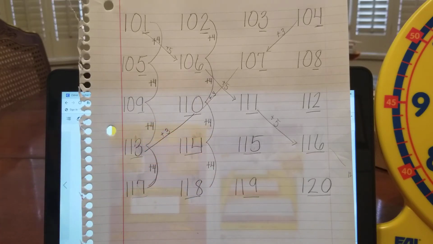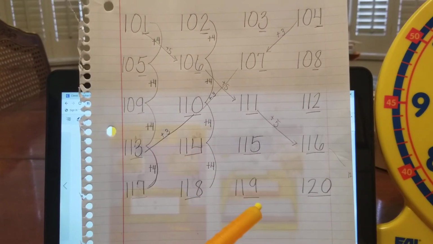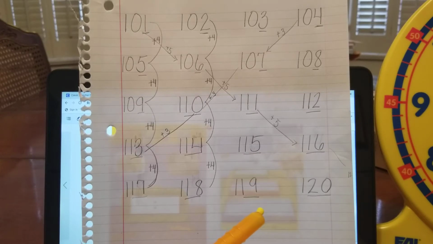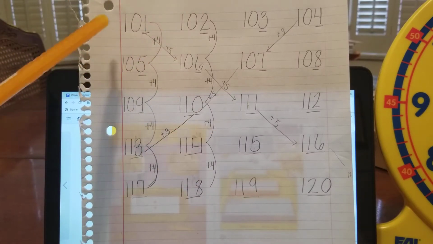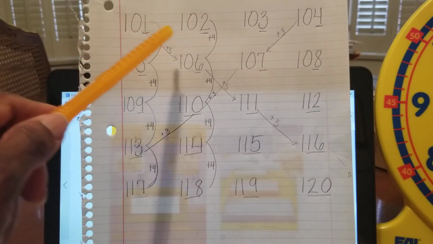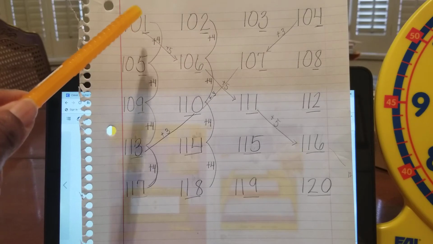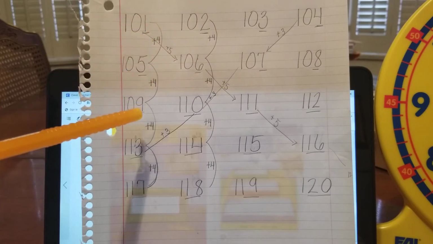We try to not say 120 when we're counting, because that's not the correct way to say the number, and I want you to really be prepared to go into the next grade level knowing how to read and say numbers.